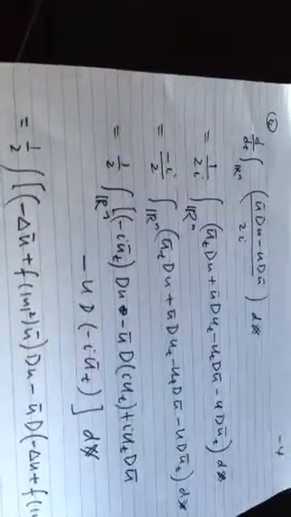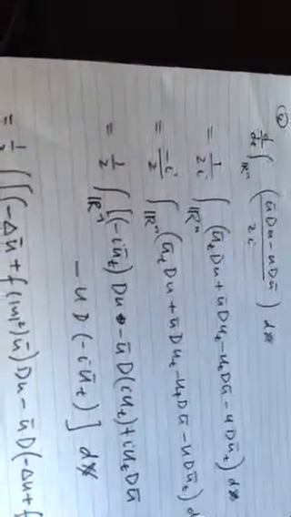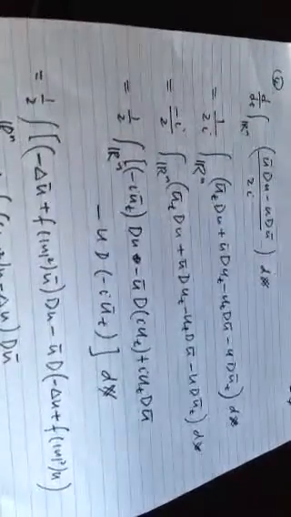Okay, and then the third part is to do the conservation of momentum. For conservation of momentum, you take the derivative of this integral. Okay, and then again, you just keep in mind we have two equations for the nonlinear Schrodinger equation.